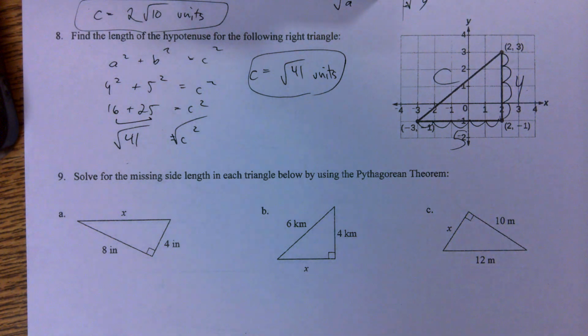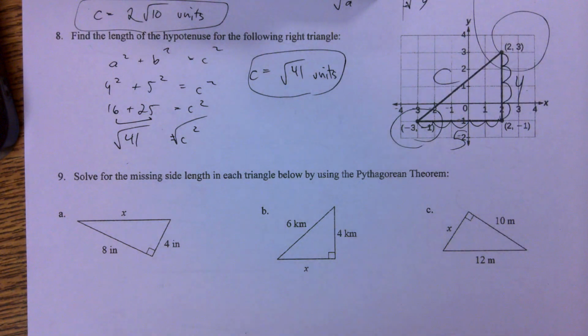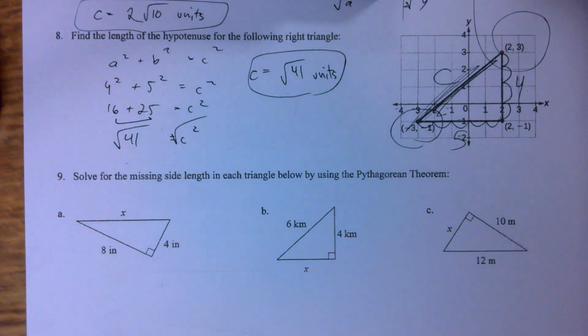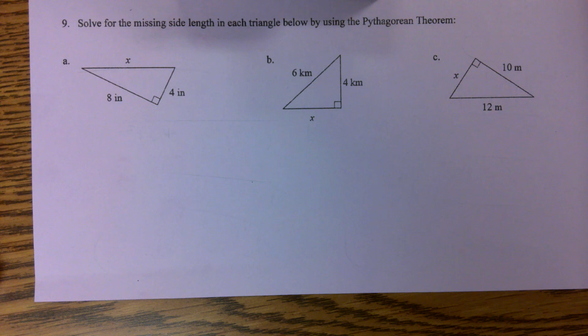All right, another way we could have done it is by taking the coordinates here and doing the distance formula to find this length, but that's more work than it needs to be. I'm not going to do that. Last but not least, finally, our Pythagorean theorem with pictures.